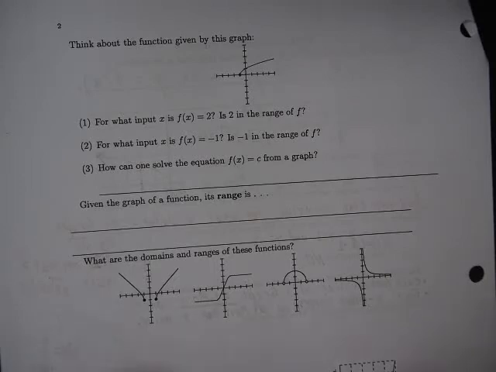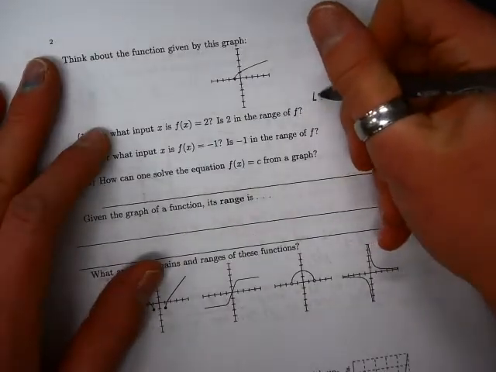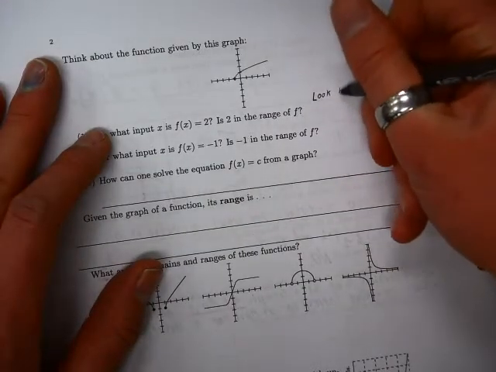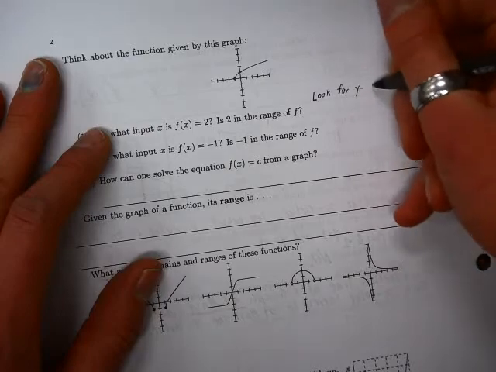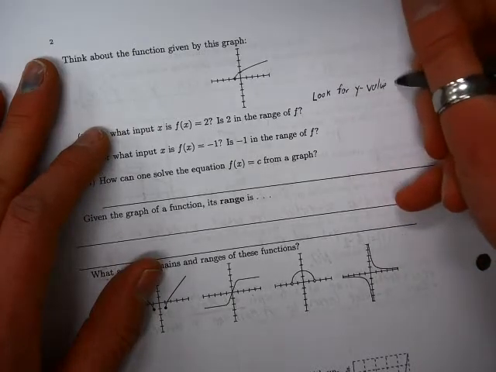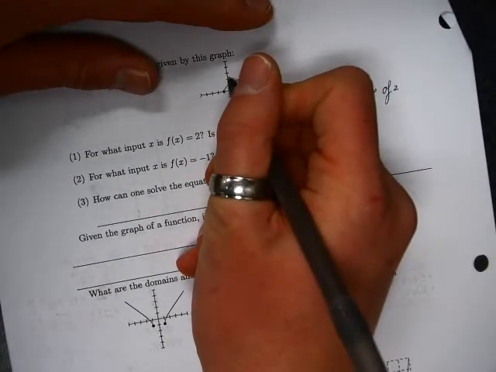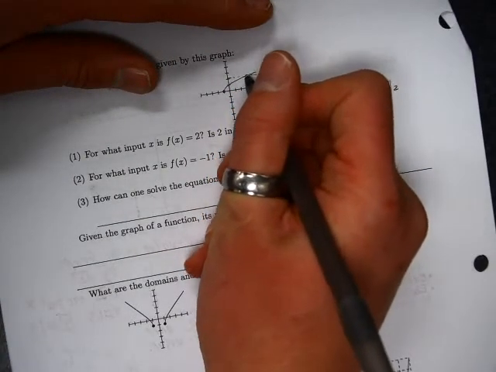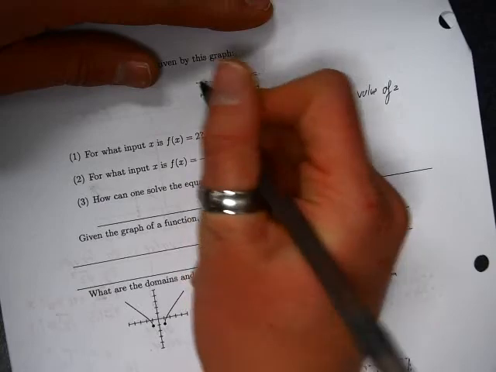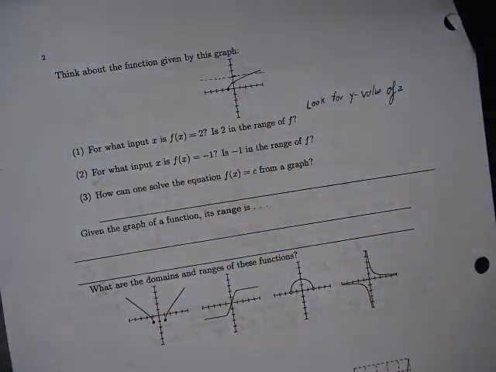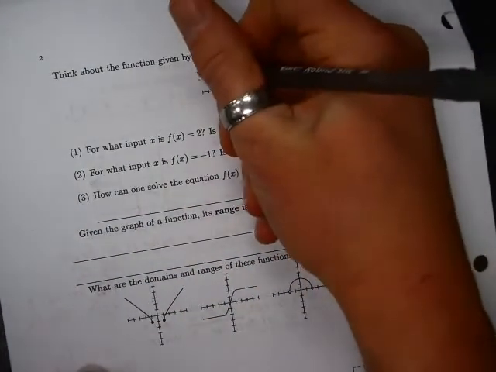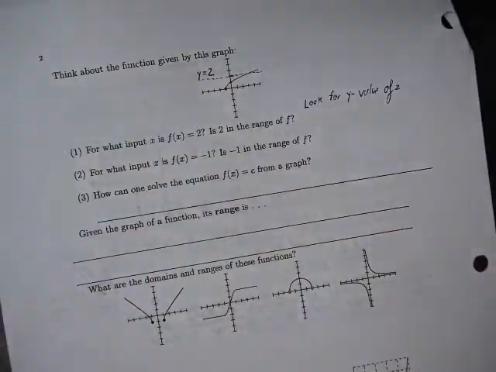Well, let's think about this. On the graph, f of x is the y value. So I'm looking for a y value of 2. This requires me to actually draw a straight line. Does that straight horizontal line at y equals 2 cross the graph of the function?